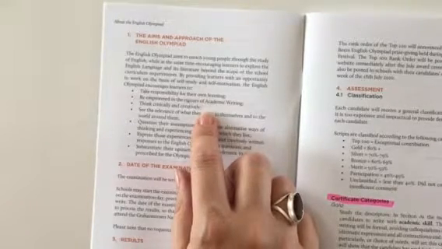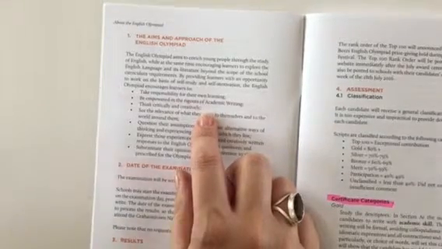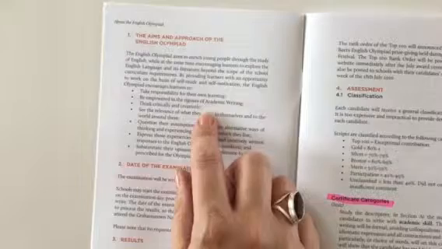Maybe you want to highlight that. There we go. Self-study and self-motivation. I'll try my best to keep you motivated. The English Olympiad encourages learners to take responsibility for their own learning.